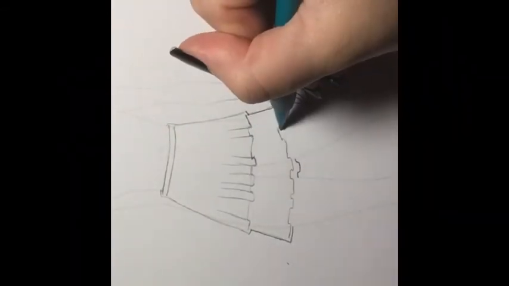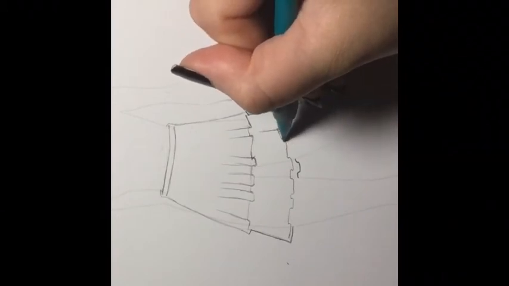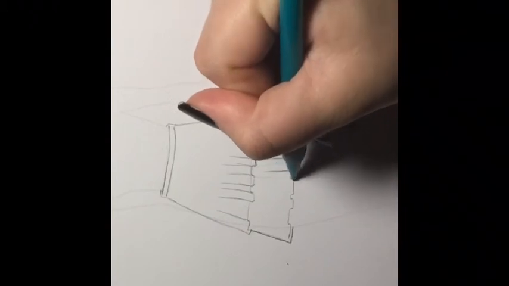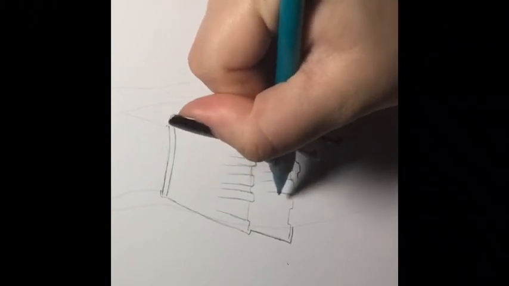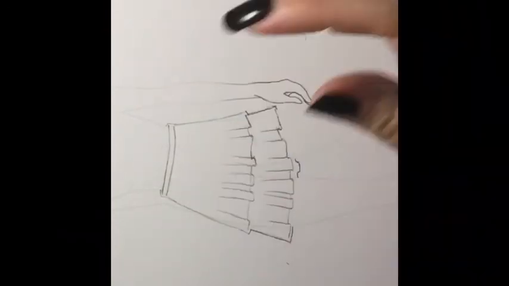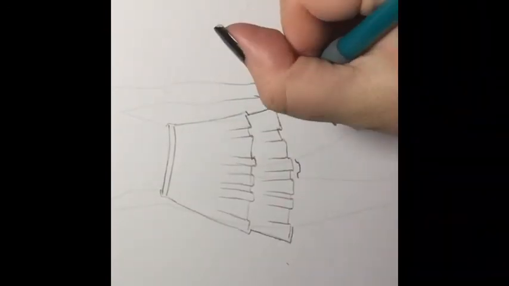Okay, just took a line, drew a line with every curve we had. Now it kind of looks like a layered skirt.